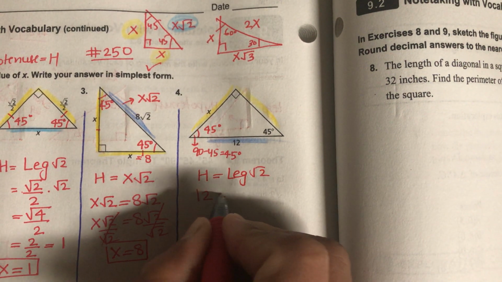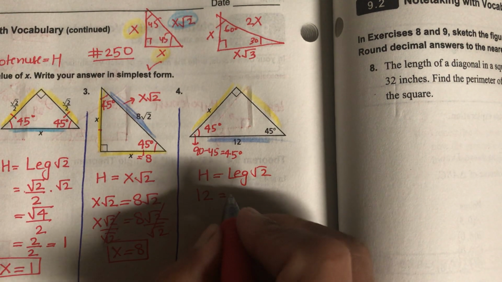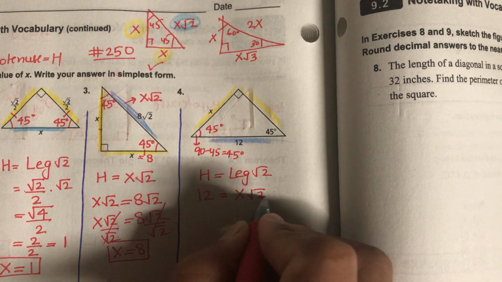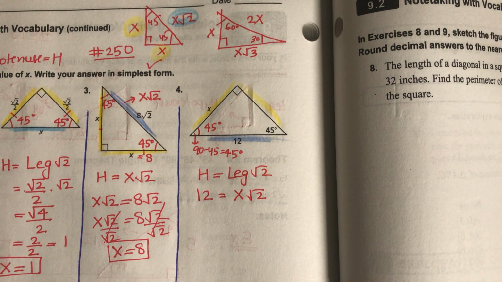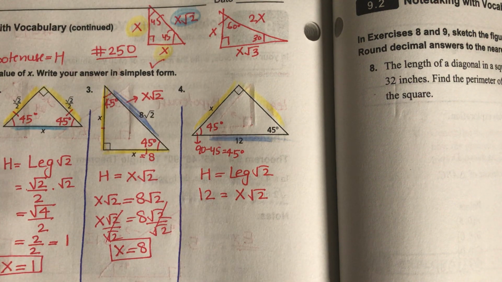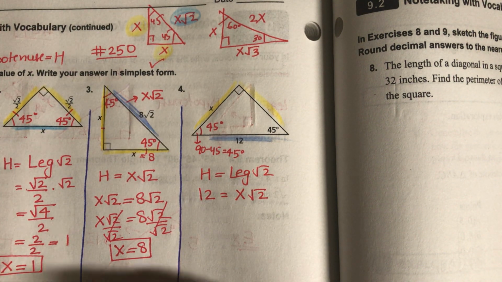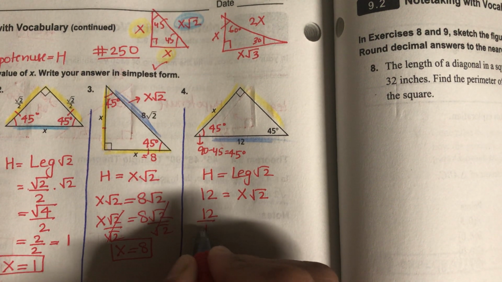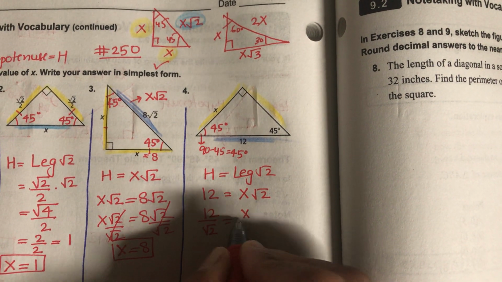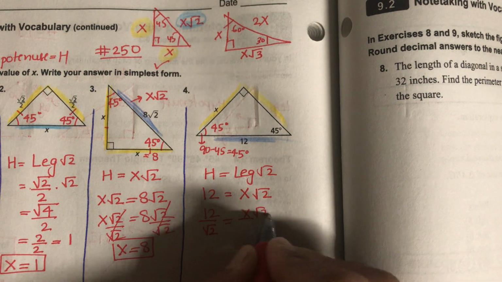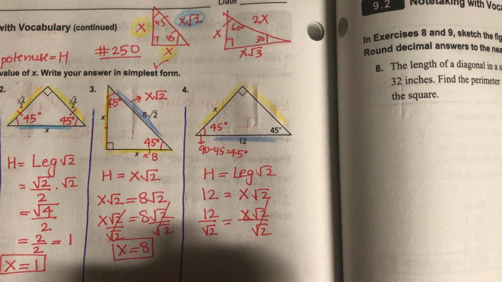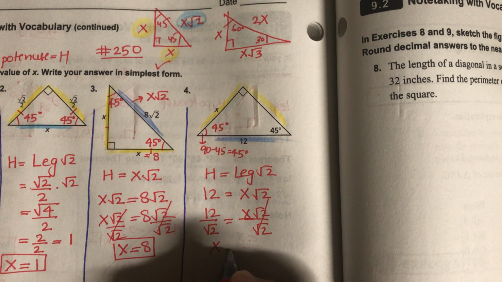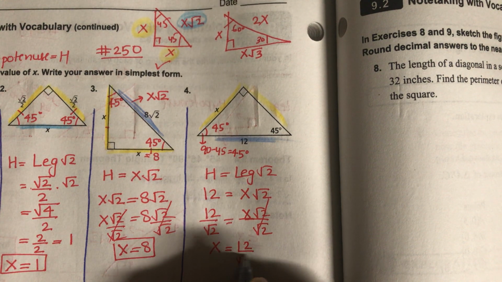The hypotenuse is 12. What is the leg? Just plug it in: x root 2. And I have to find my x. So I would divide both sides by root 2 because I need to isolate my x. So 12 over root 2 equals x root 2 over root 2. This is gone. So my x is 12 over root 2.